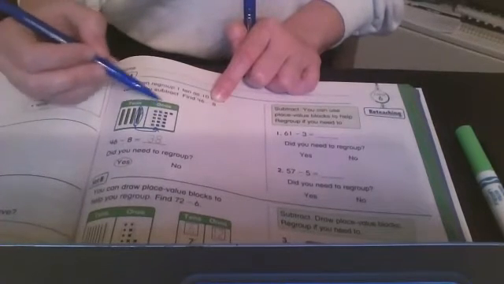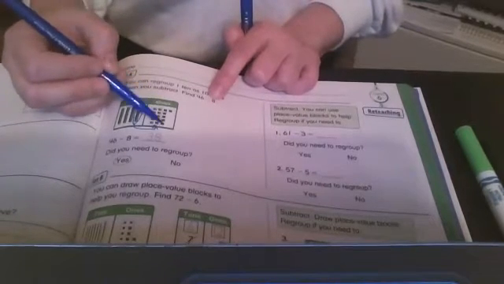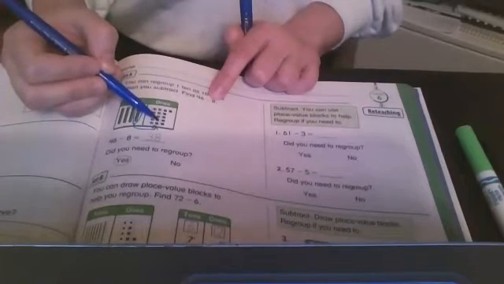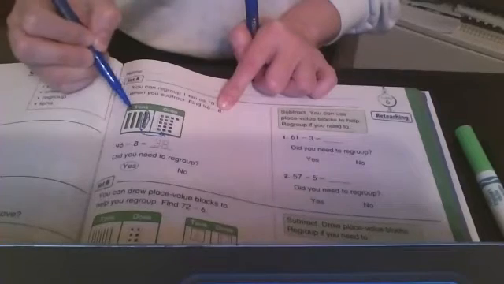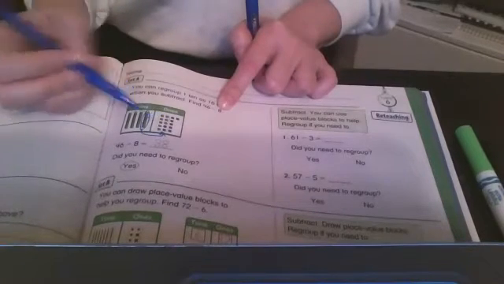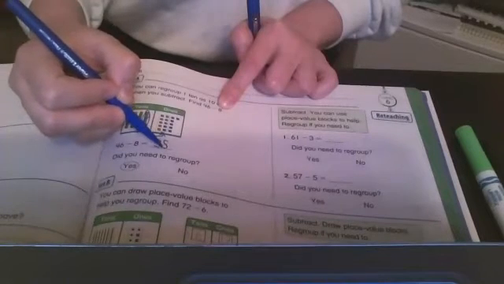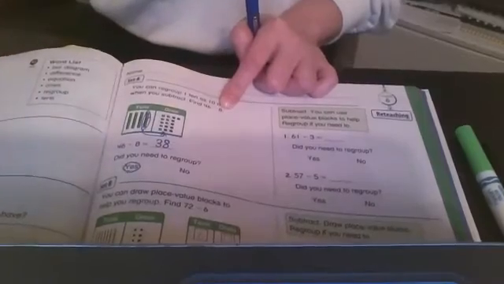Okay, once that's finished, now we do have enough to subtract 8. So I know each row is 5, so I have 5 and 6, 7, 8. Okay, and at the end, I'm left with 3 tens and 8 ones for a total of 38. And then the question asks, did you regroup? And yes, we did. We had to regroup.